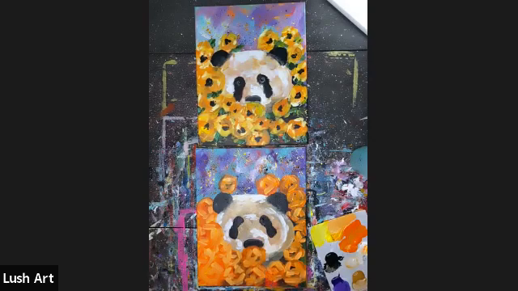All right. So we've got those colors. Now we want to do some yellow next. I'm going to take that yellow. The yellow on its own is pretty transparent, so I'm going to add a little bit of white.